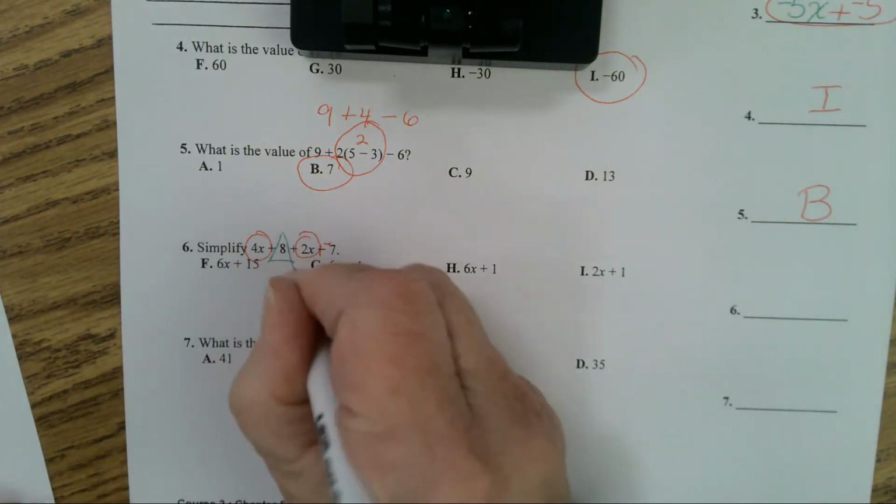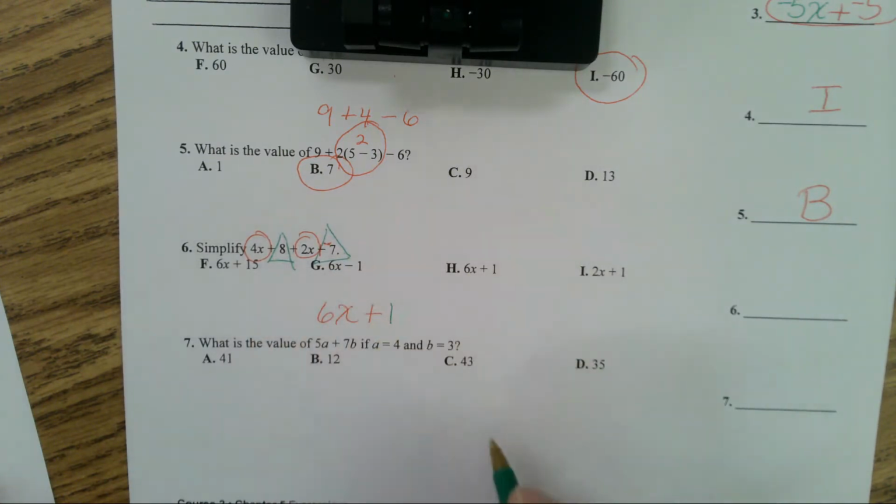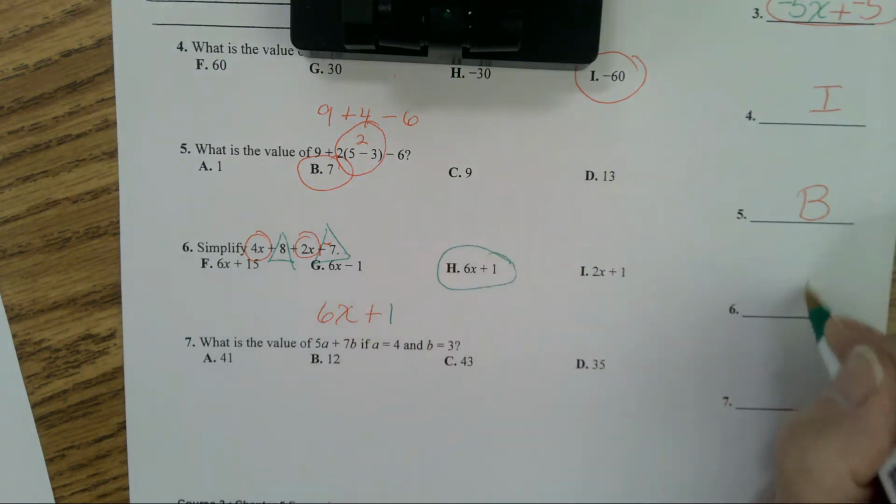Remember, constants are the ones without a variable. 8 plus negative 7 is 1. 6x plus 1, answer choice H.